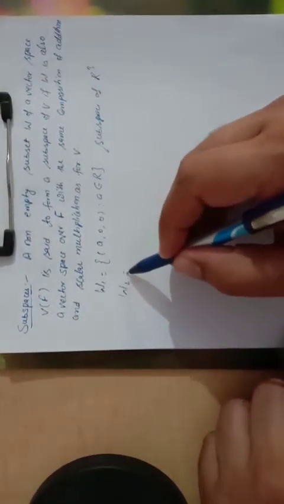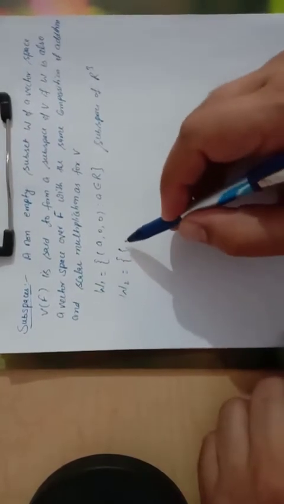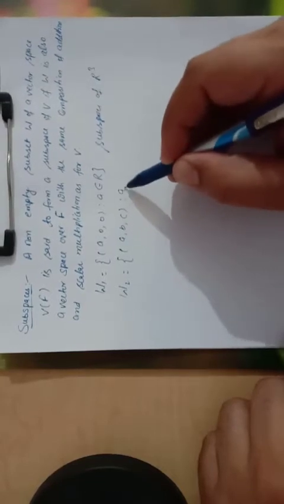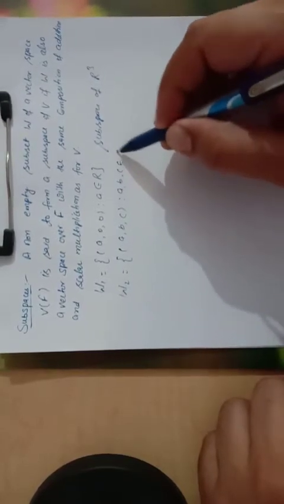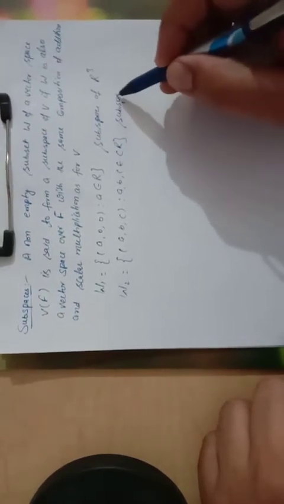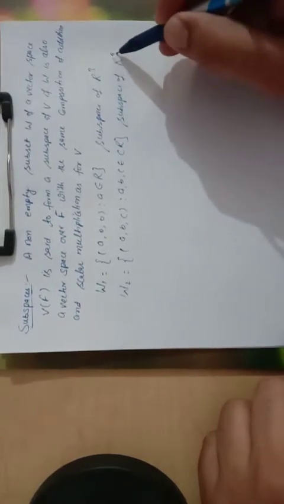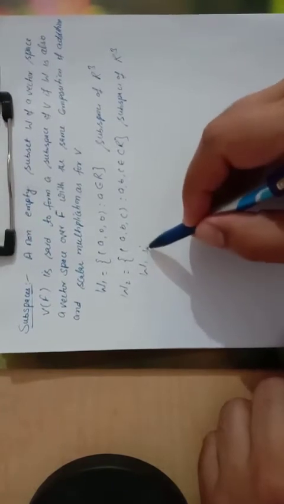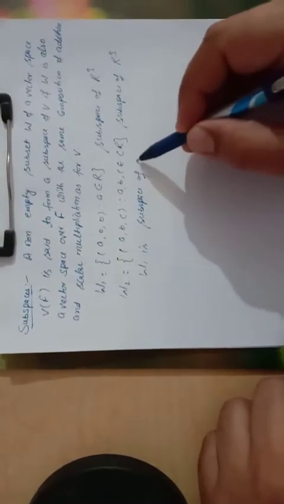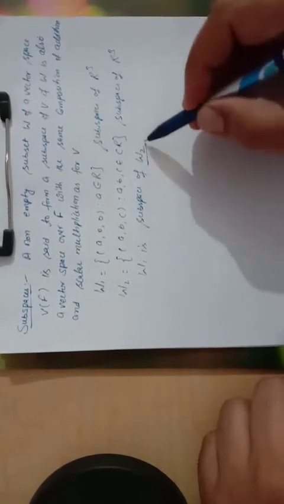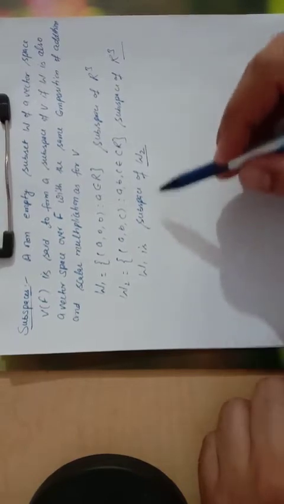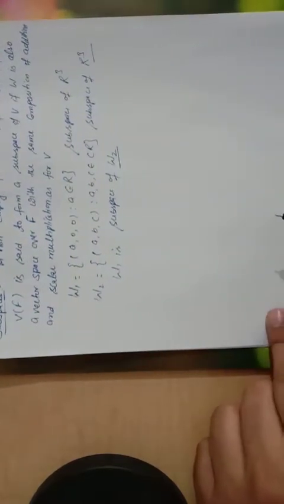W2 contains elements A, B, C, where A, B, C all belong to R, and it is also a subspace of R3. Here W1 is a subspace of W2 also, as well as of R3. Therefore, these are the examples of subspace.